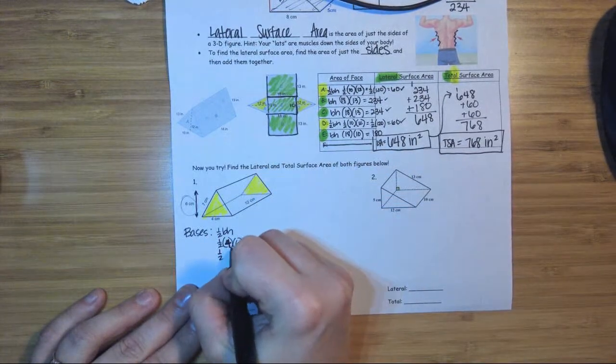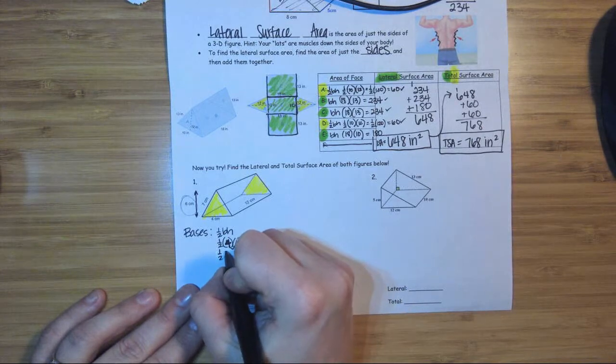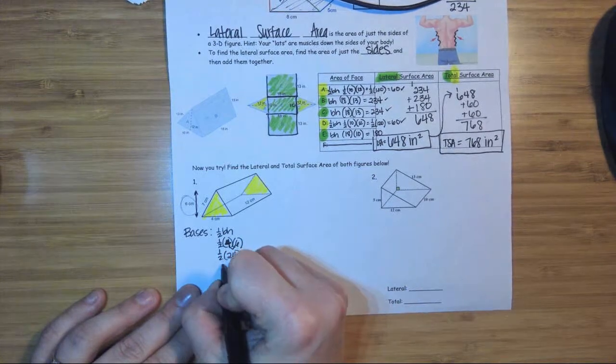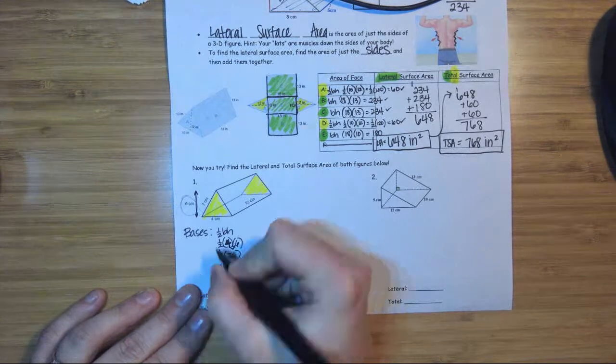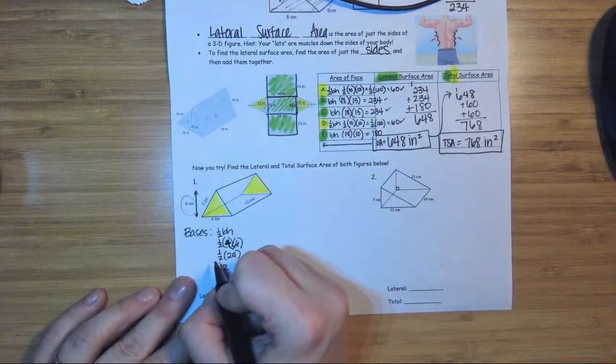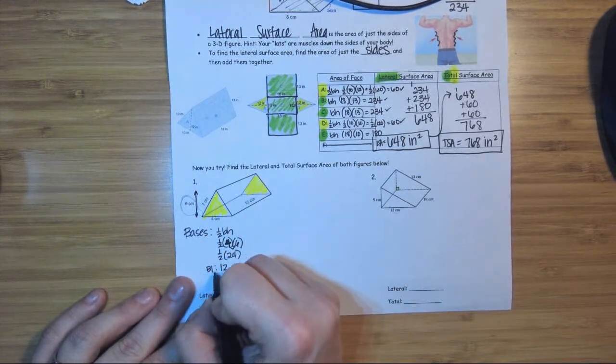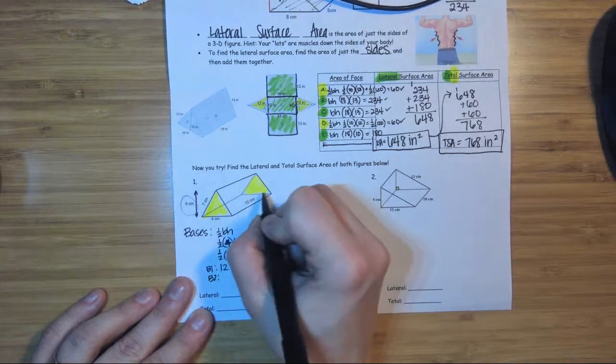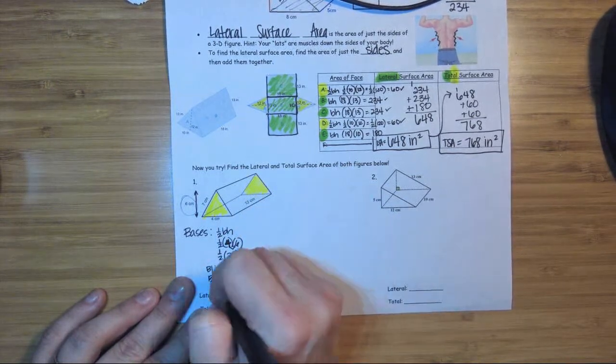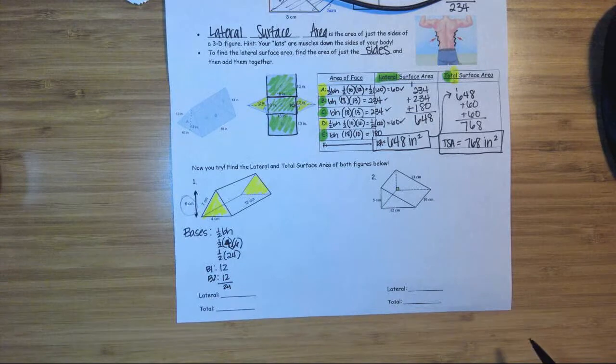So I like to multiply my whole numbers first. 4 times 6 is 24. And then half of 24 is 12. So one of the bases is 12. So we'll call it base 1 is 12. Base 2 is the same thing, so that's also going to be 12, so that's a total of 24. So my bases are 24.